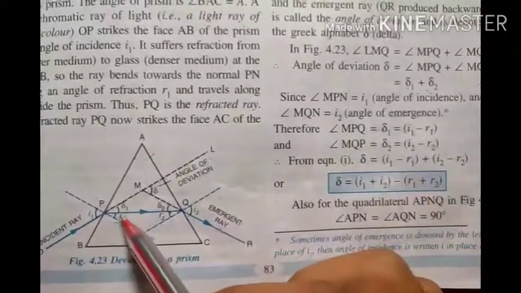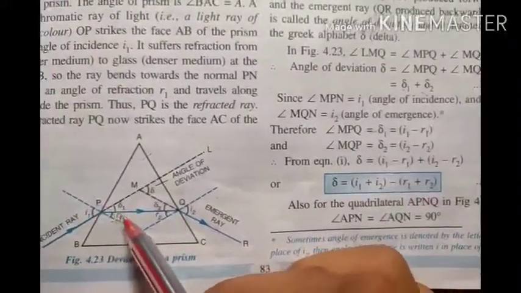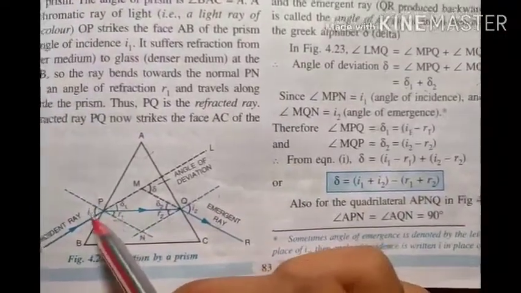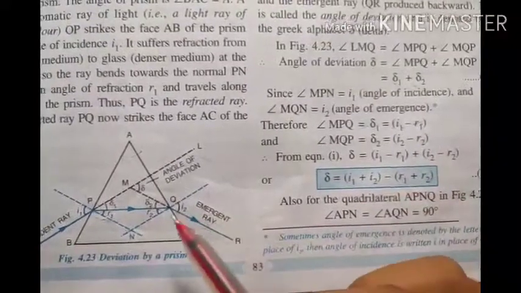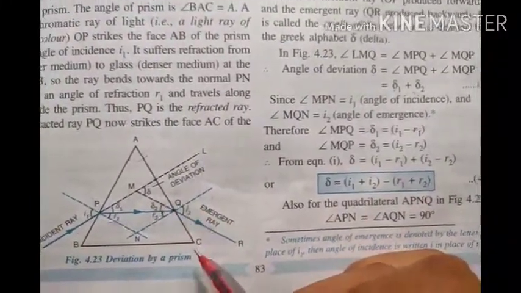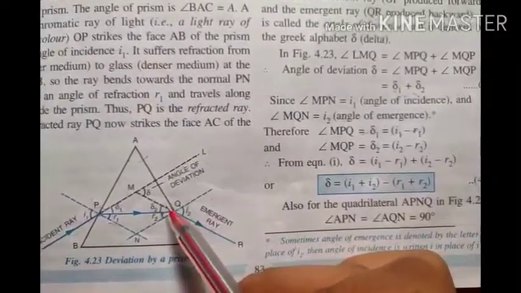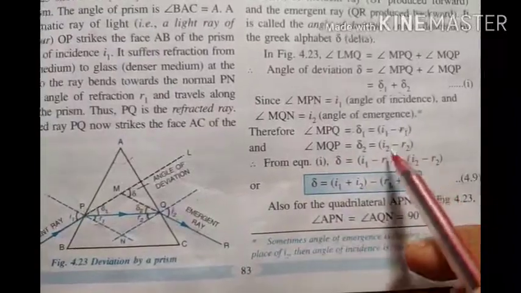Understood? Similarly, these angles are opposite angles, so they have to be equal. So I2 should be equal to delta 2 plus R2. From there I can write delta 2 equals I2 minus R2.